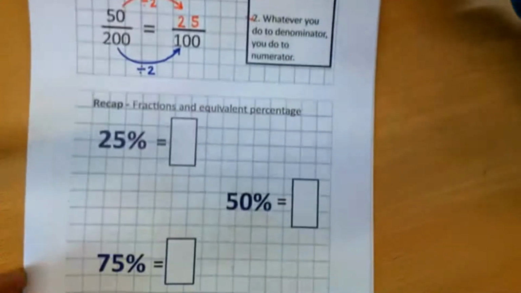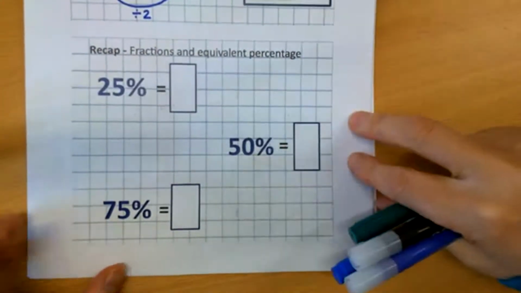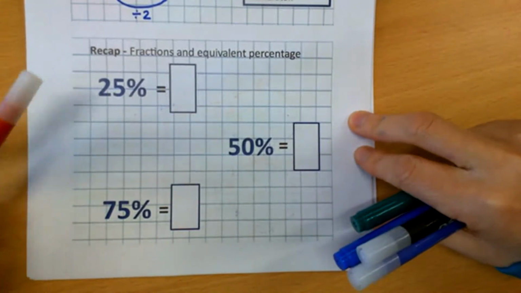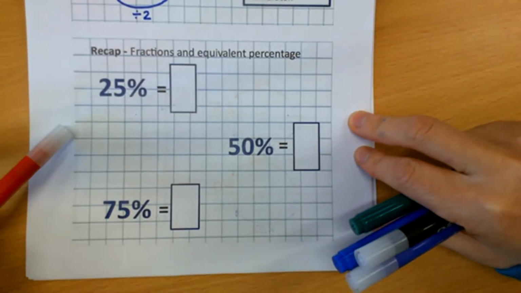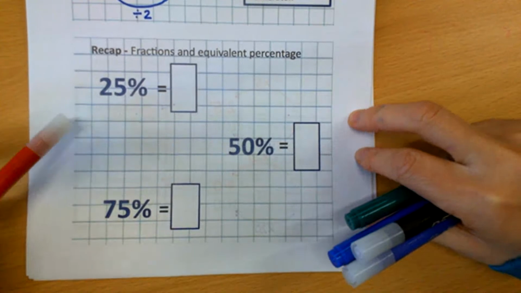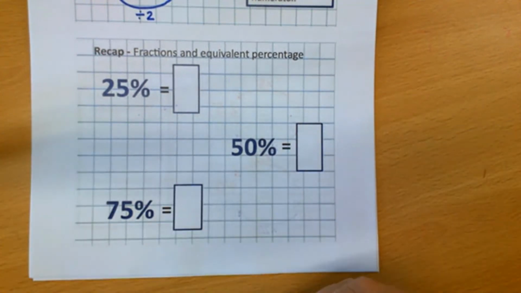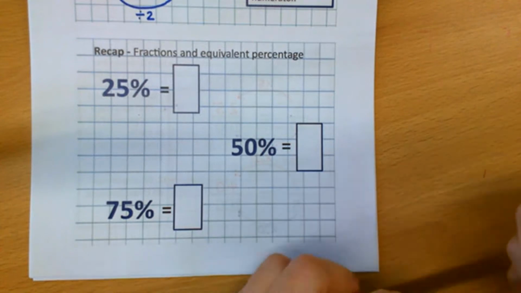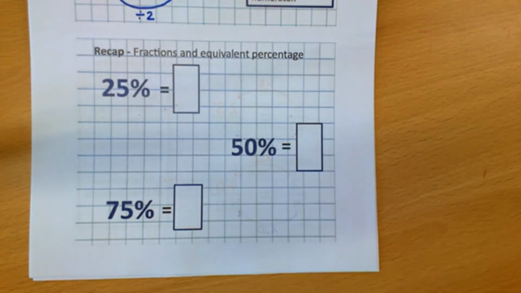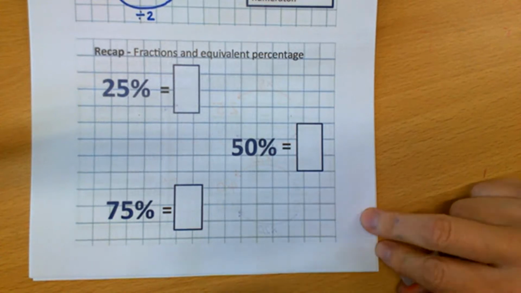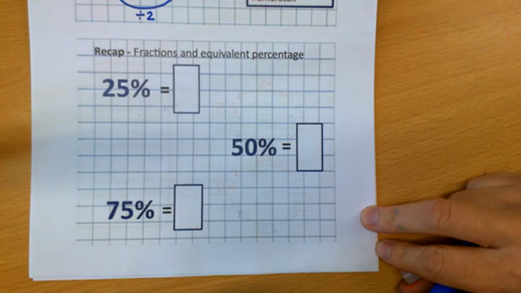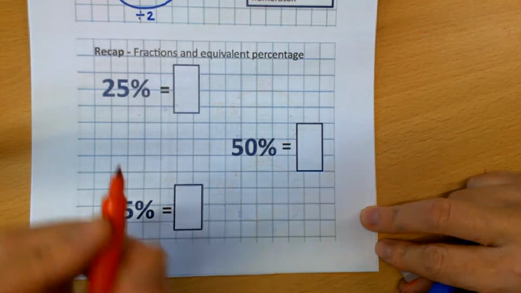Great. Okay, now these fractions and these equivalent percentages are things that you now need to remember or learn by heart. So if you don't, make a note, as this will help you. What is 25% as a fraction? If you know, shout it out for me.